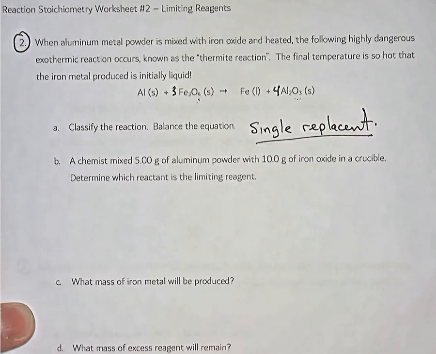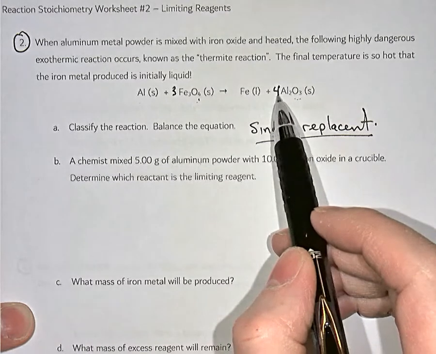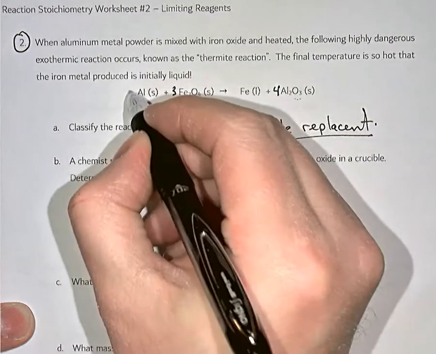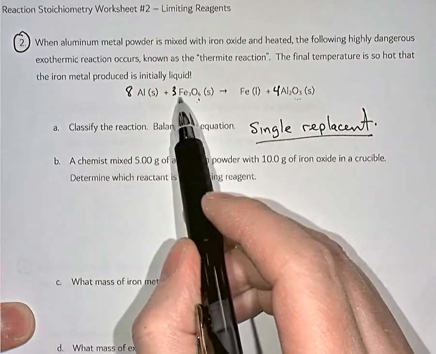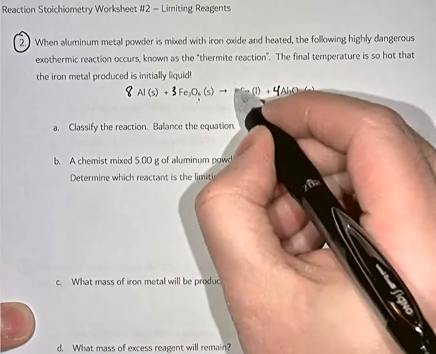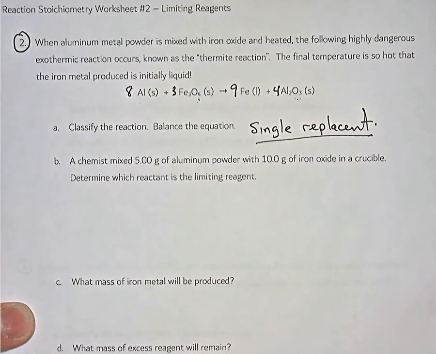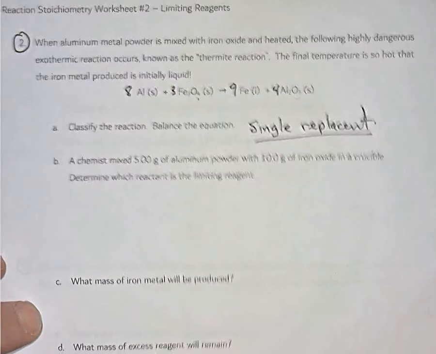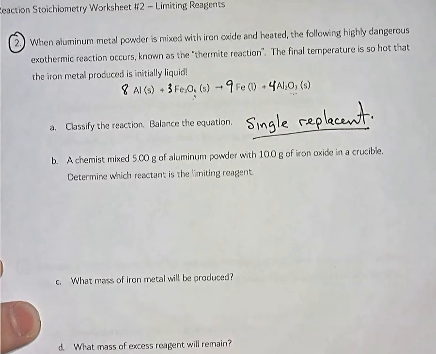So that fixed the oxygens. This 4 gives me 8 aluminums, so I'll put an 8 over here. And this 3 gives me 9 irons, so I'll put a 9 over here. So that's the balanced equation, 8, 3, 9, 4.